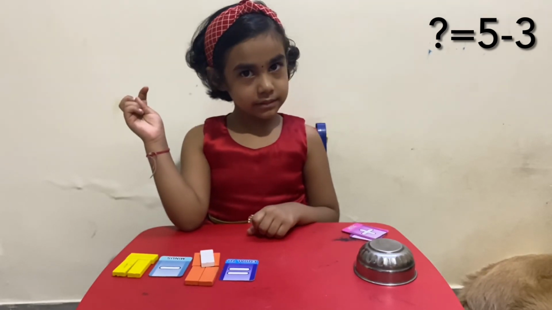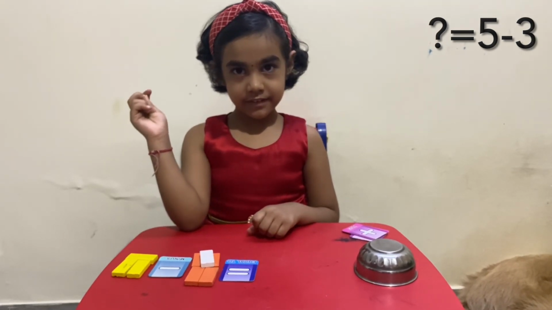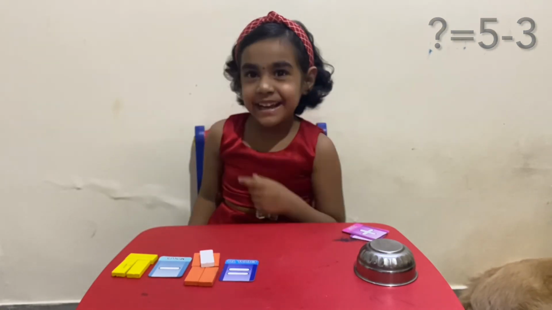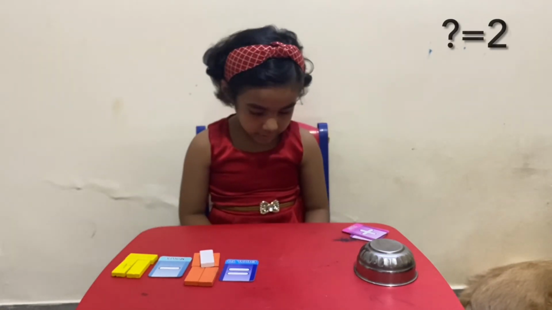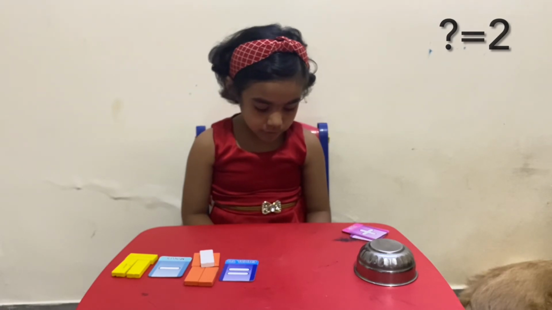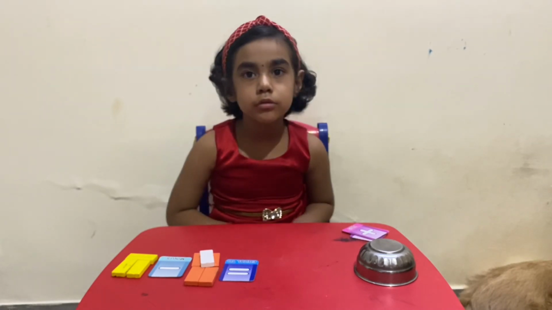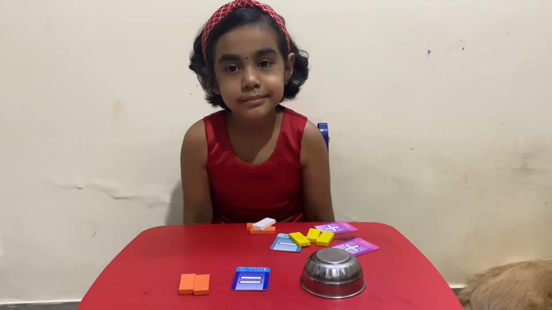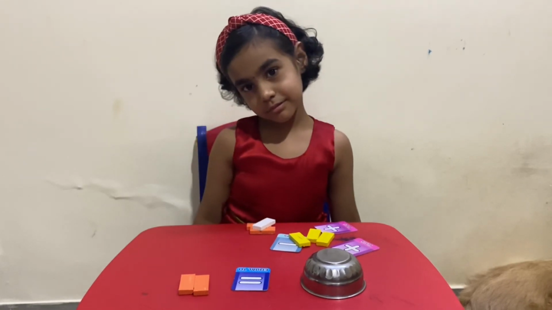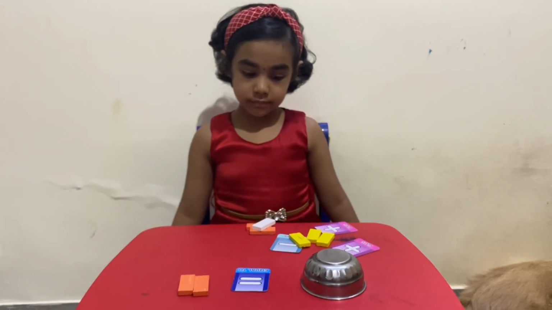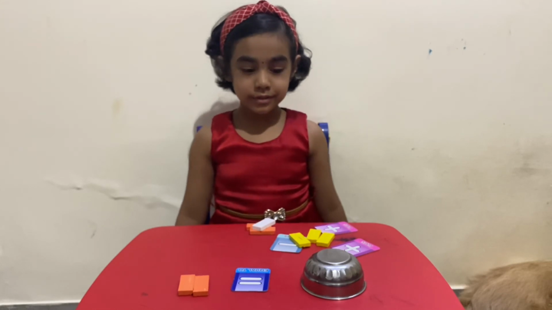So now what is left? Just to solve and get the answer for the blank. 2. So Aria, now you have found 5 minus 3 is 2. So the answer for the blank is? 2. Take off your bowl.